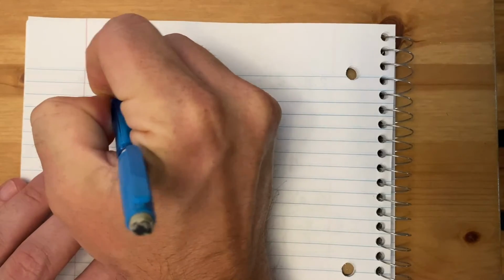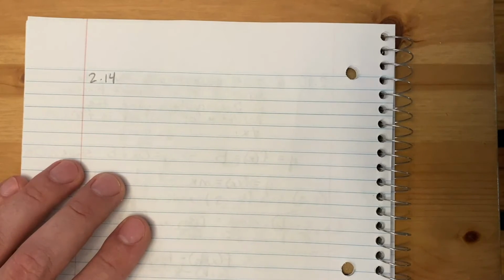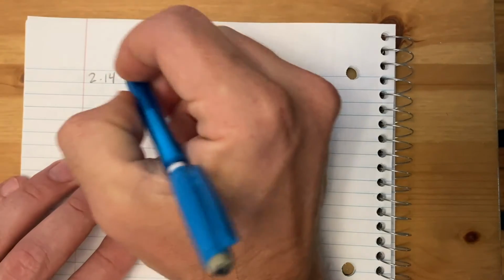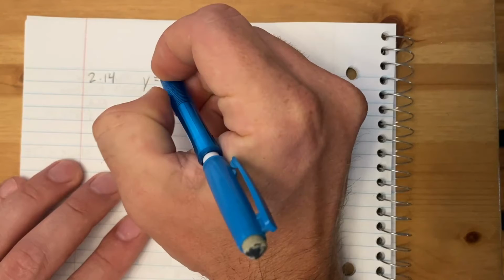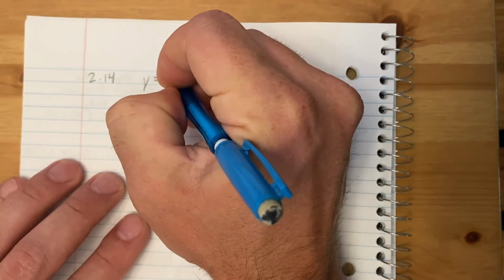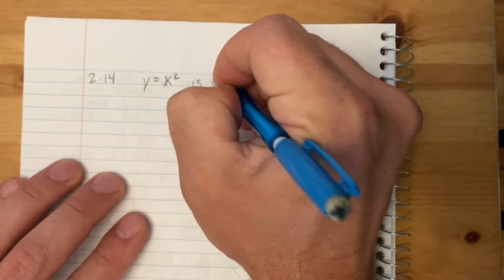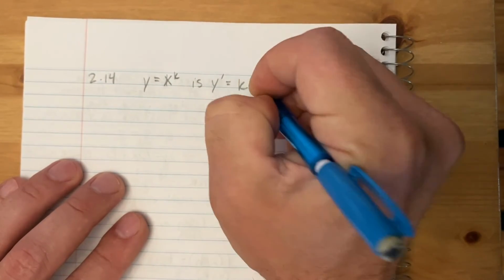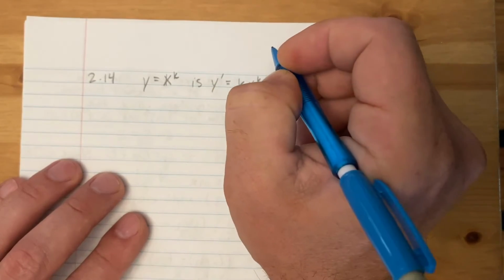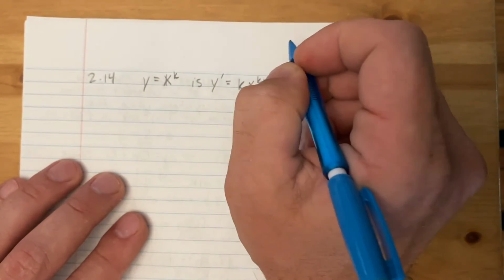All right, this is the solution to problem 2.14. And it basically states that using theorem 2.3, we proved that the derivative of y equals x to the k power is k times x to the k minus 1 for all positive integers k.